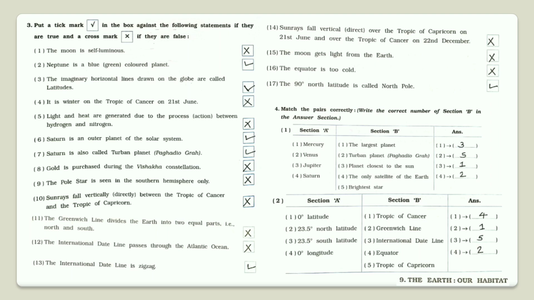So, wrong statement. 11 number. The Greenwich lines divide the earth into two equal parts, north and south. So, wrong statement. 12 number. The international date line passes through the Atlantic Ocean. So, wrong statement. 13 number. The international date line is zigzag. So, right statement. 14 number, the sun rays fall vertical over the Tropic of Capricorn on 21st June and over the Tropic of Cancer on 22nd December.